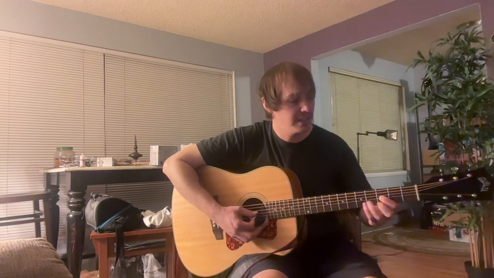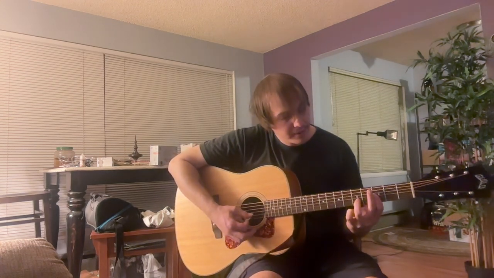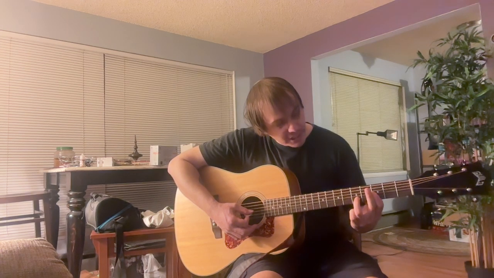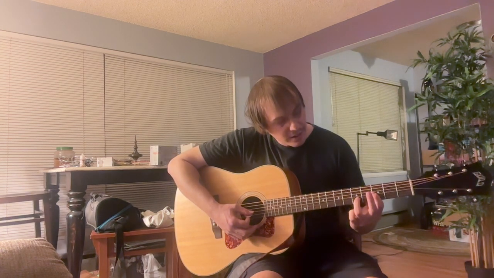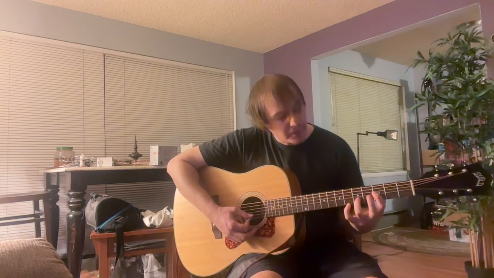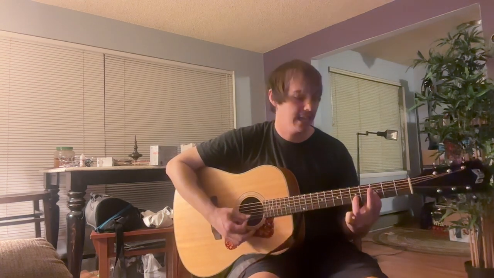There you go, if you can see that. I just bar. So that's 3rd fret, G string, 1st finger, barring all, and then you put your 3rd finger on the 5th fret B string, like that.